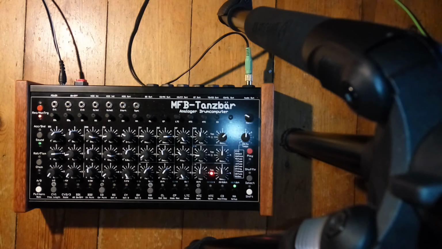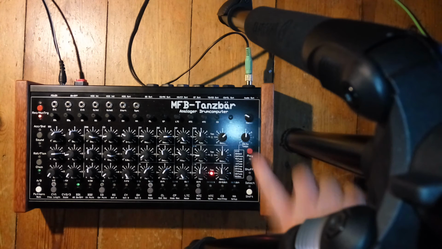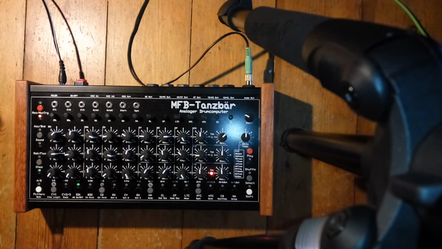So the rolls work like they should. So it's a very strange thing. I don't know if it's a bug, if it's meant to be this way, but anyway, both roll functions won't work unless you've been in record mode first. Okay.